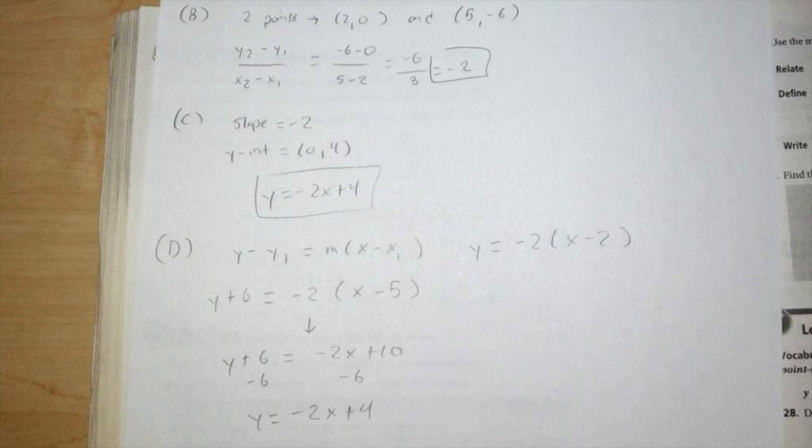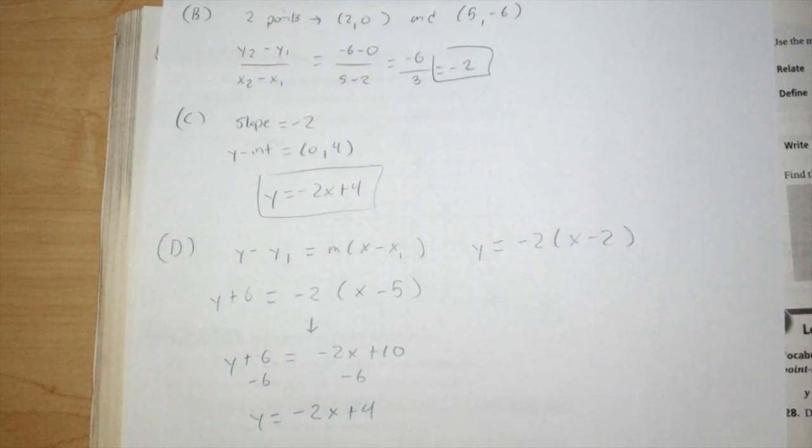And we get the same thing. Okay, so that's D. That was the longest example. And then we're going to go over 2 other examples that are kind of doing the same stuff.